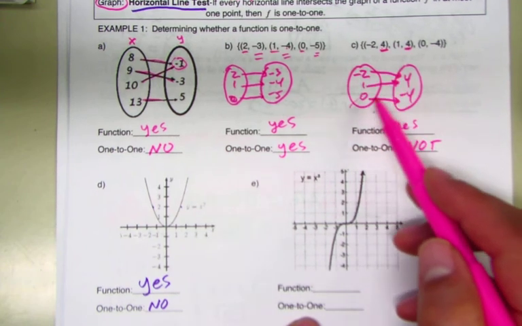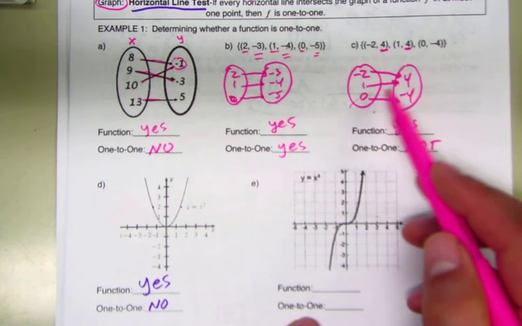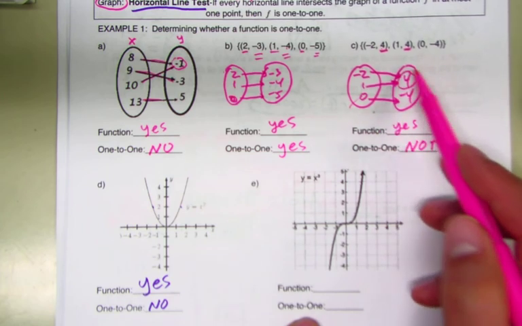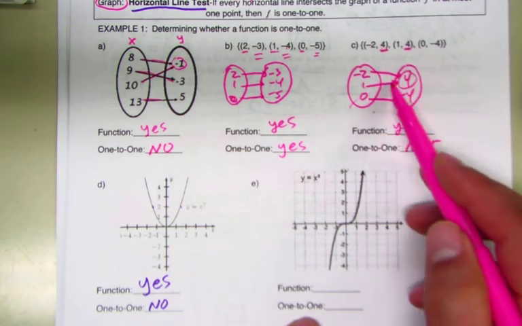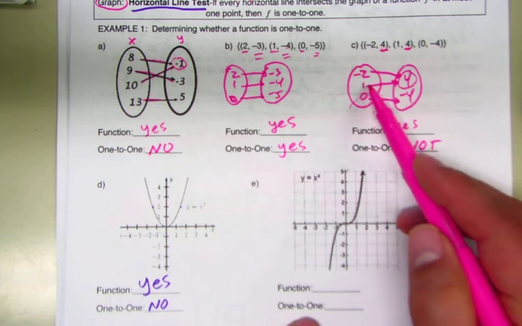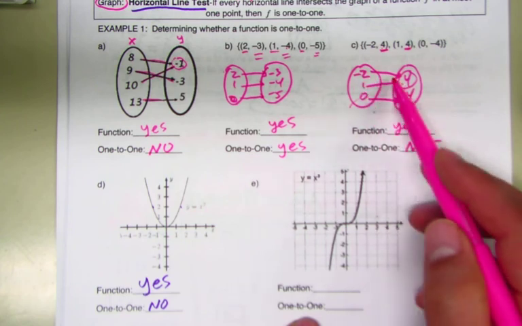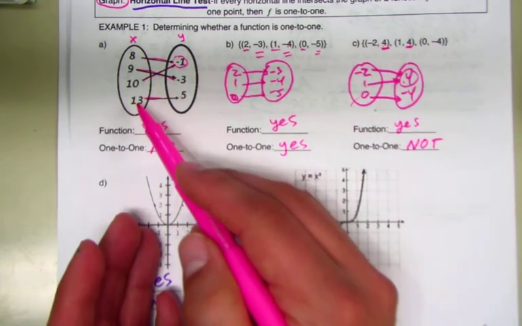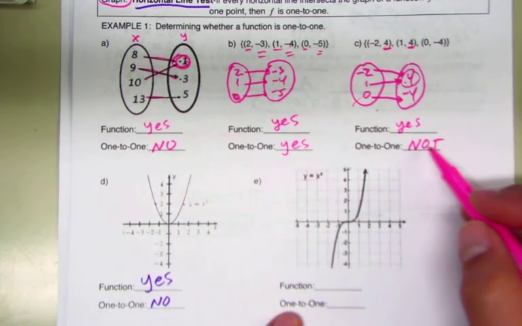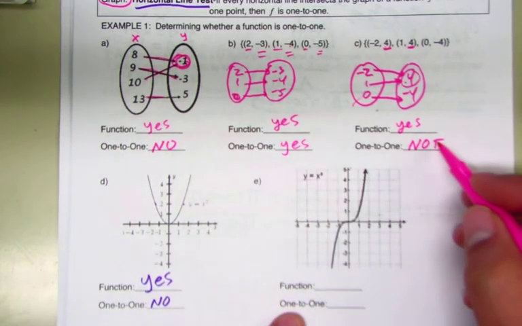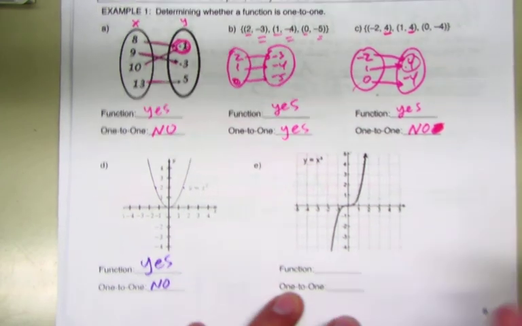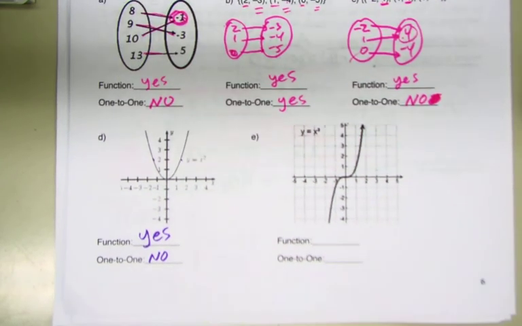So every x has exactly one output, or one y value. But right here, this y value was determined by two different x values. We can't have that. We can't repeat and go to the same y value twice, like what we did up here with this -1. That's why this is not one-to-one. I'll just write no. All right, last problem on this page, another graph.